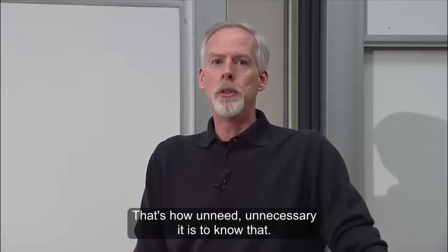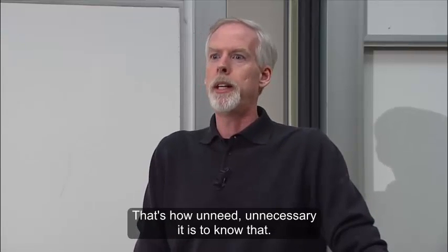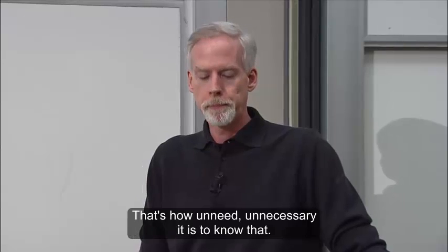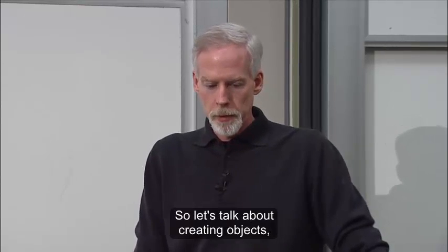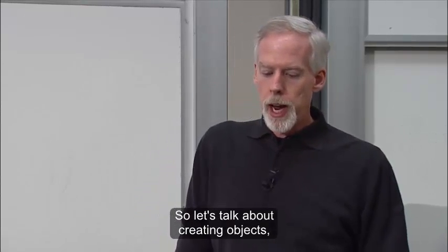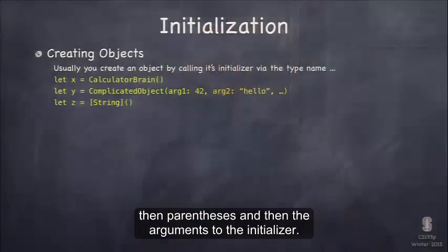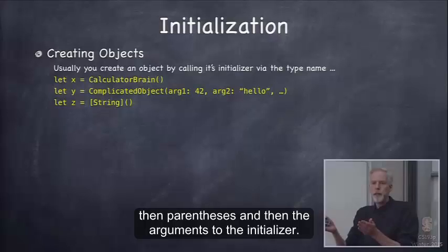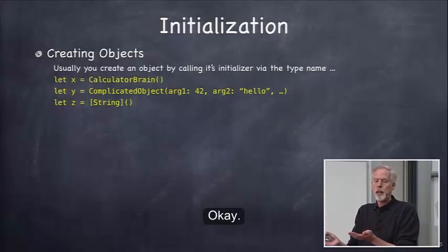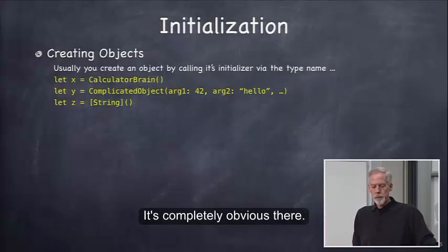I'm not even going to show it to you in this class. That's how unnecessary it is to know that. Okay, so let's talk about creating objects then. You know to do it by putting the type and then parentheses and then the arguments to the initializer. Okay, it's completely obvious there.